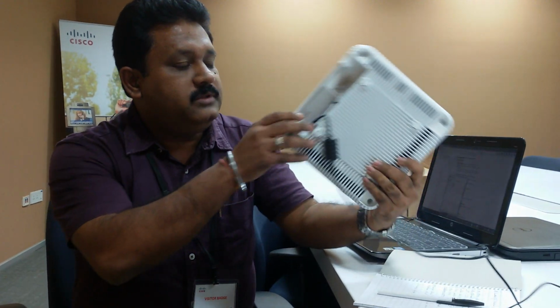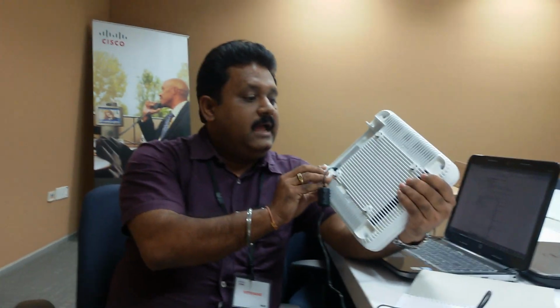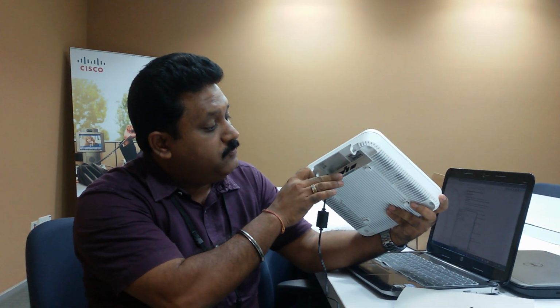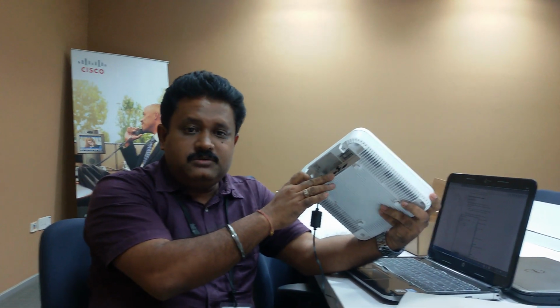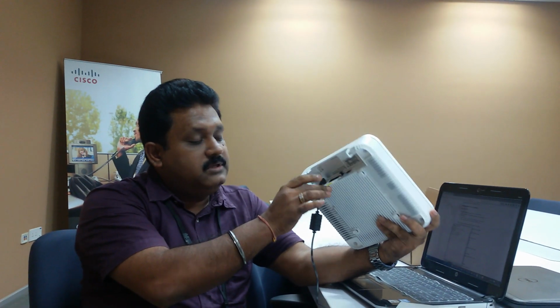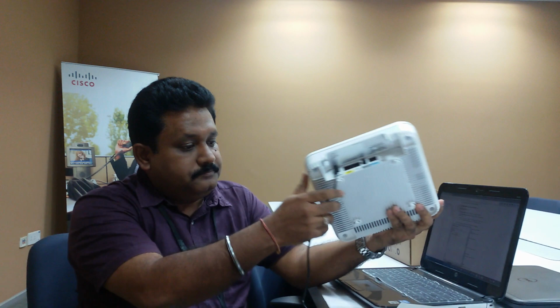Now we have the AP of 1852. This is the AP. It has a console port, a PoE port, an auxiliary port, and a USB port. The USB port is basically for future use, and a power adapter option is also there. Right now we are connected with this power adapter option. The main beauty of this product is within 10 minutes, or maybe 5 minutes, you can make the basic configuration of this AP, and you can make your wireless network up.